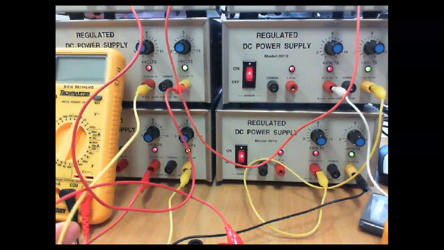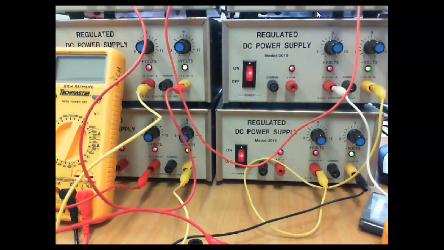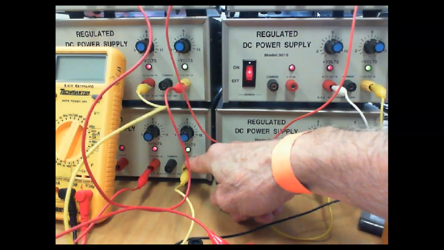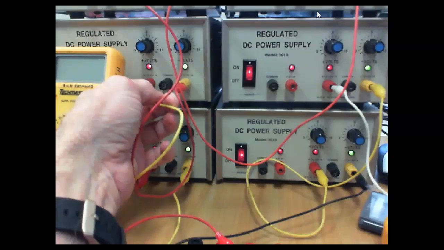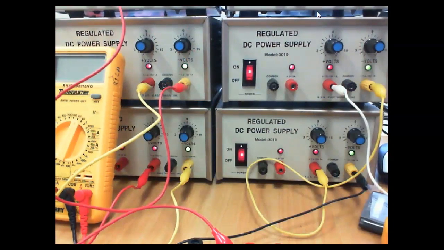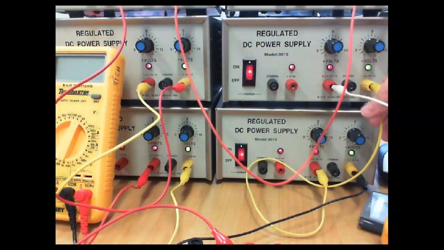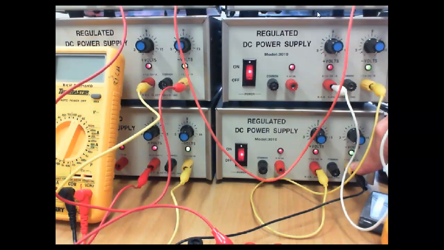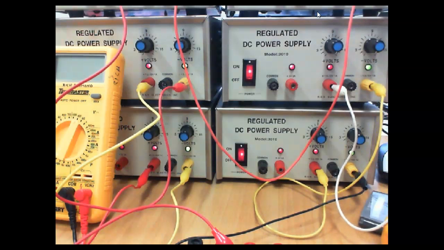Here's my plus on this power supply. Then this yellow one goes up to the plus on this one. Then I take the yellow one to the plus, the yellow one to the plus, and the yellow one to the plus. This right here would be my minus. So we have all these just hooked in series.